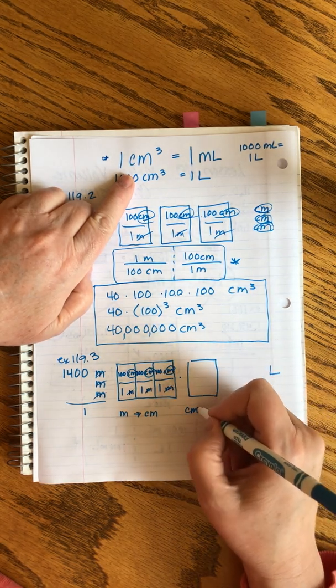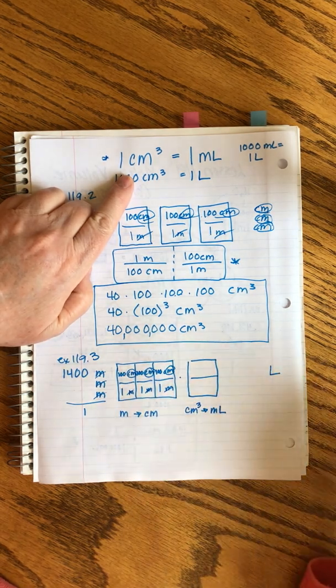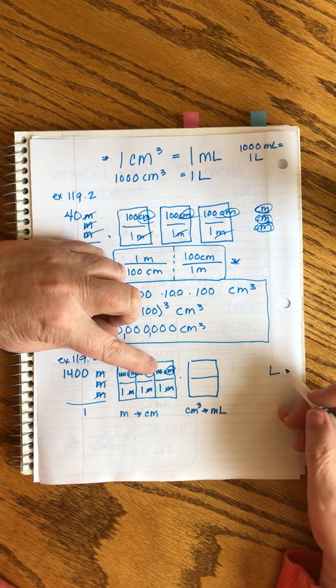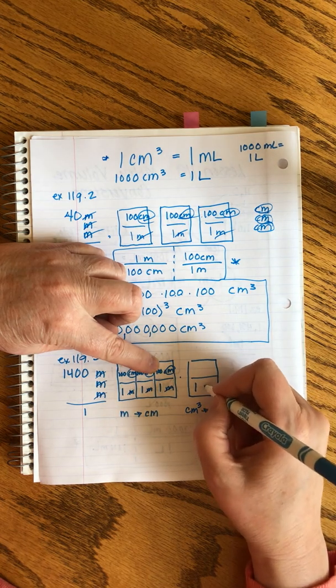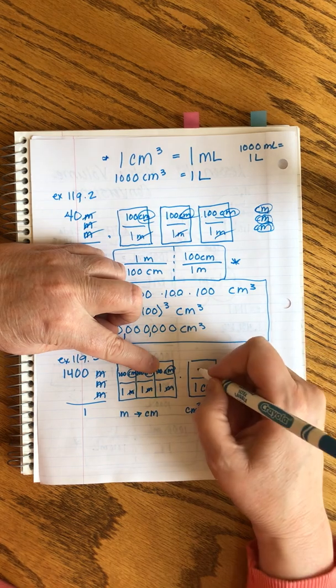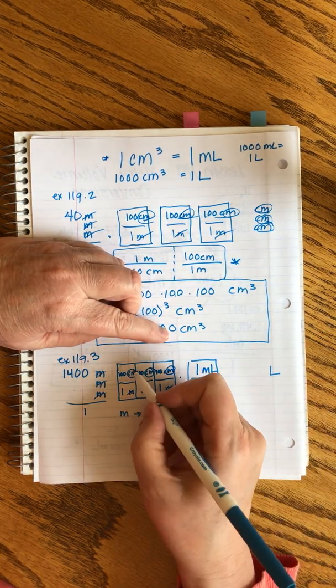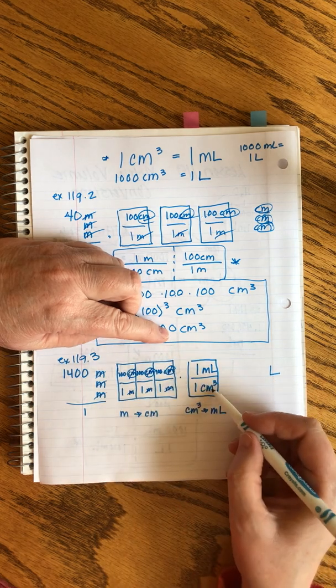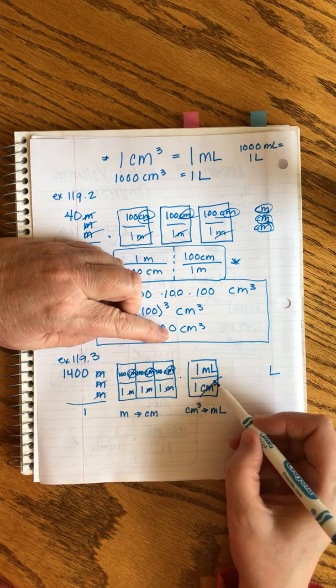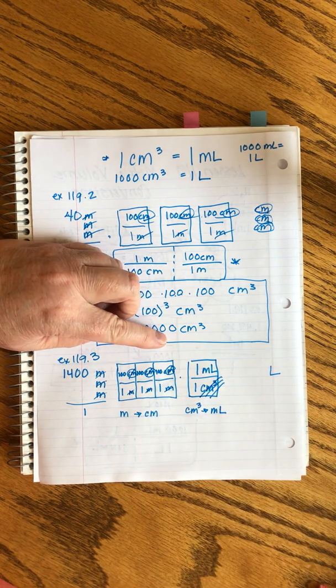And it's from centimeters cubed. So I only need to use this one once. That's super confusing. These are centimeters in the top. So I can say 1 centimeter cubed equals 1 milliliter. This 1, 2, 3 cancels all 3 of them. And now we're in milliliters.